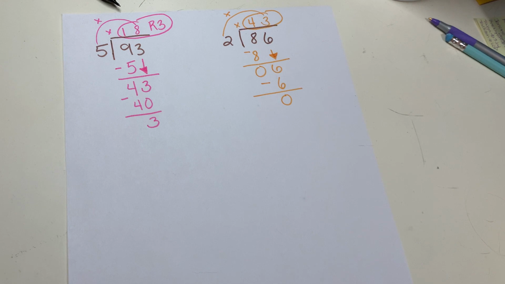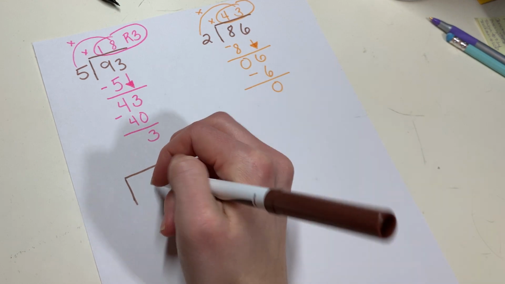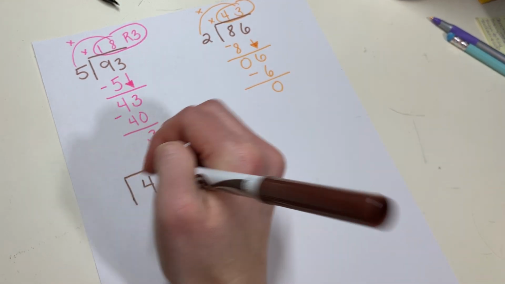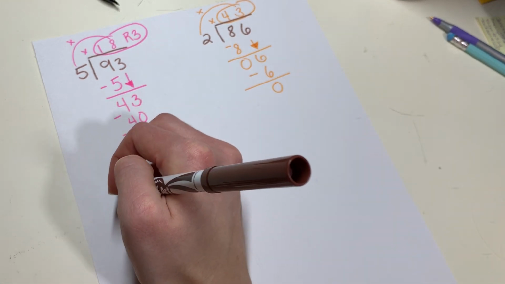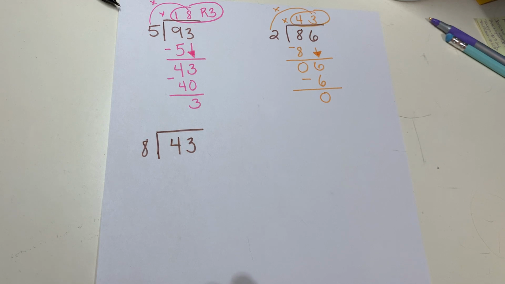All right, let's go ahead and try this one. 43 divided by 8. Go ahead and try that one on your own.